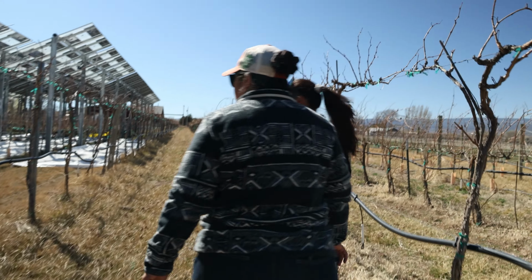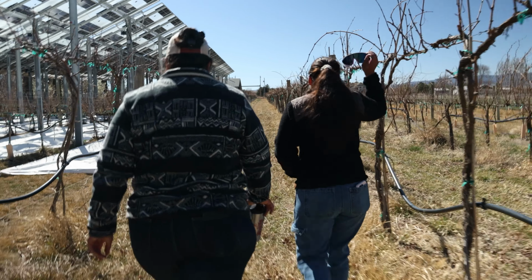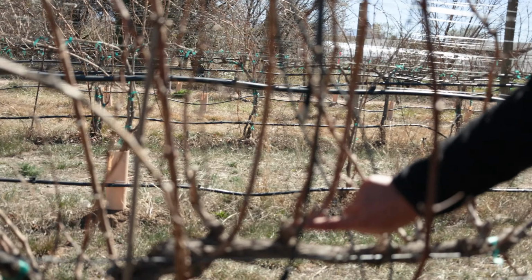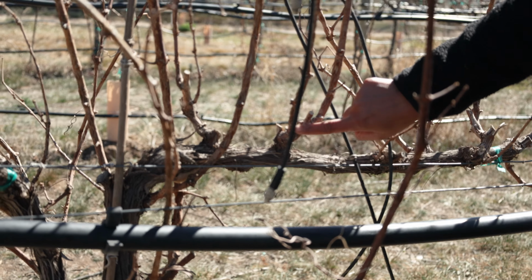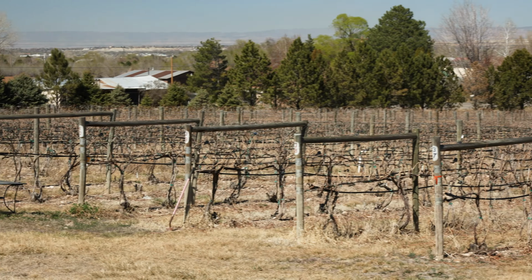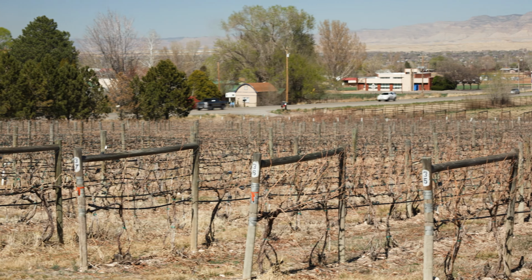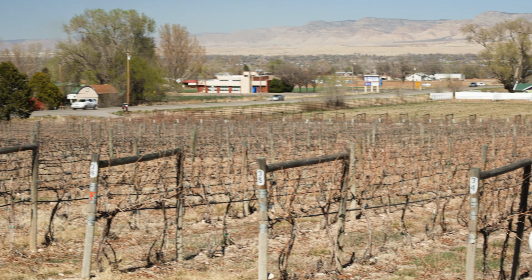Multiple issues come to the top. One of them for producers is, of course, labor, because a lot of specialty crops are so labor intensive. So thinking about things like pruning, harvesting, any maintenance throughout the season. So that's one issue that comes up with producers.